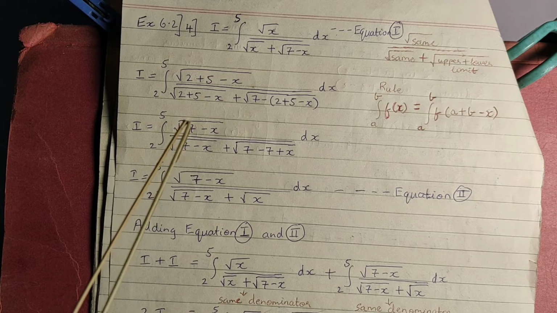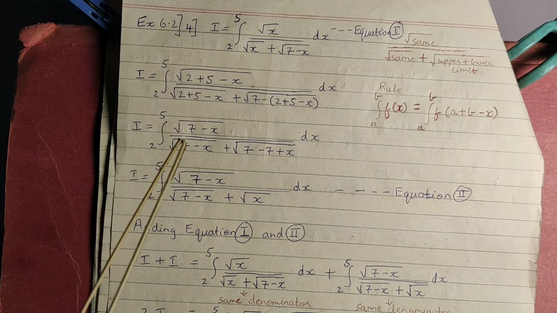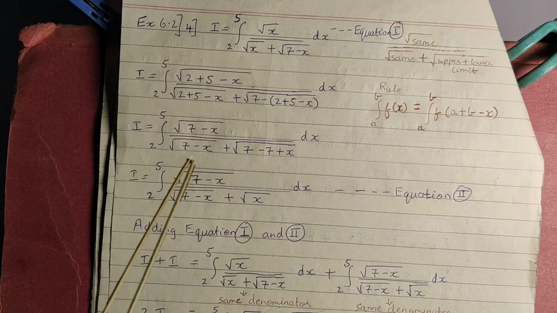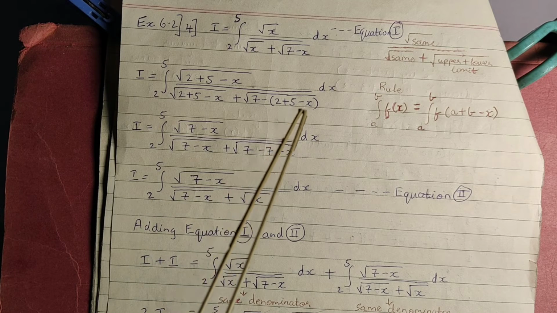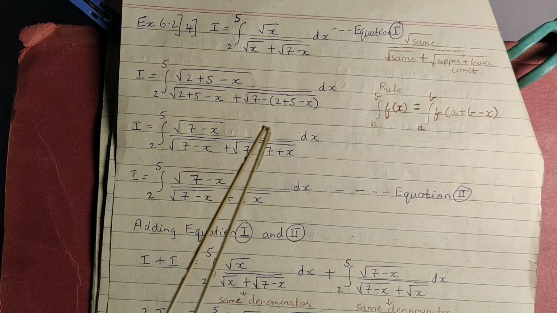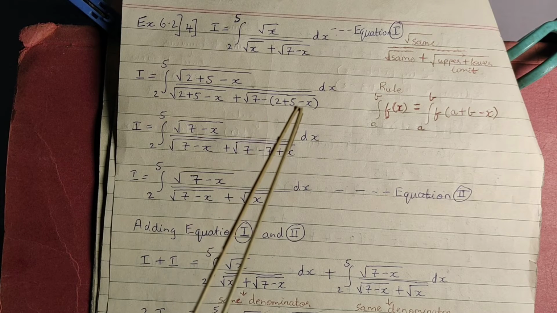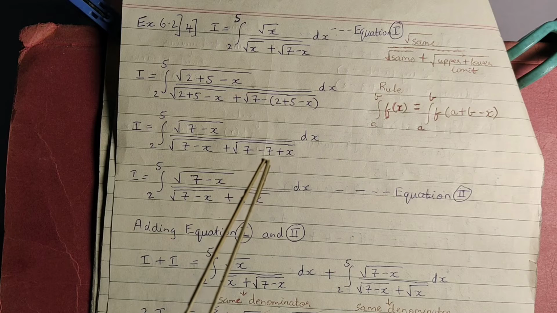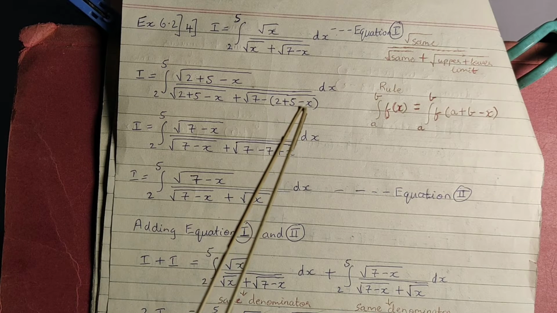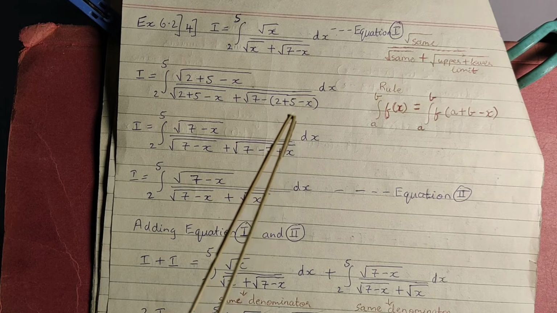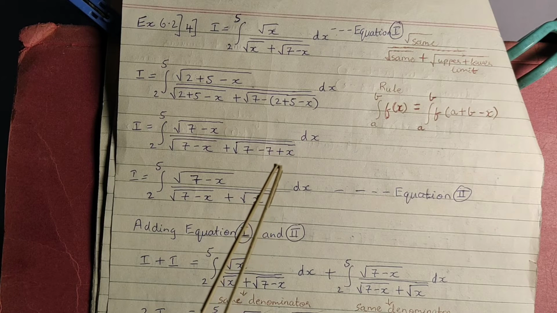Now you will add: 2 plus 5 is equal to 7 minus x. Here also you will get 7 minus x plus 7 minus this, two terms. When the minus goes inside the bracket, the first term gets a minus sign, and the second term, because it already had a minus sign before, gets converted to plus.